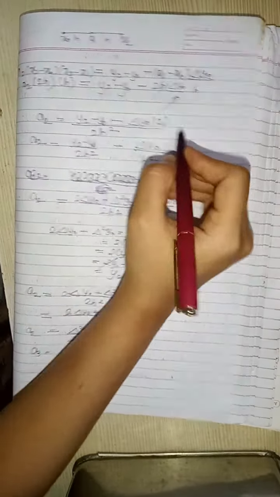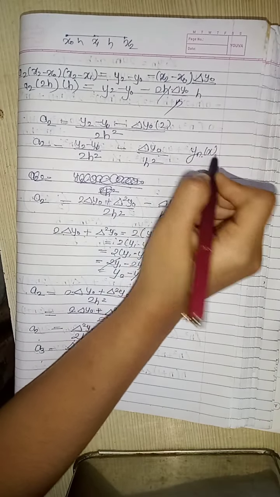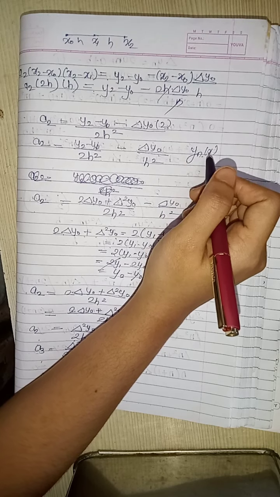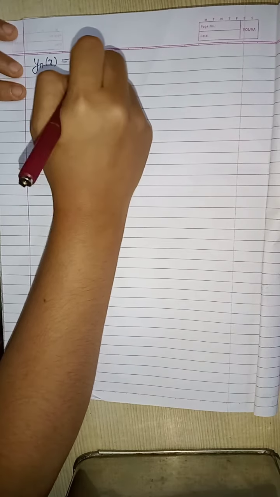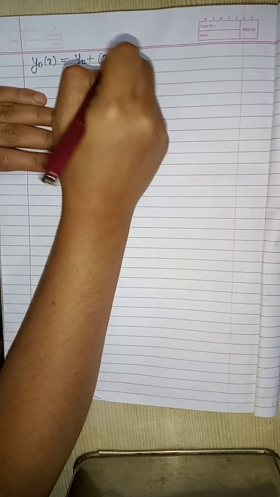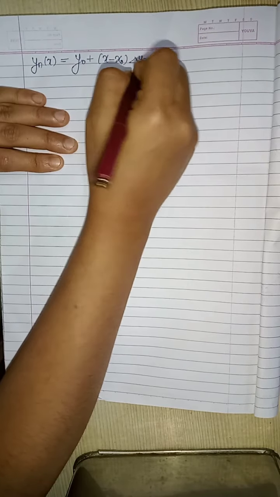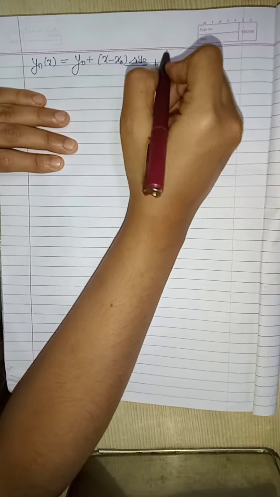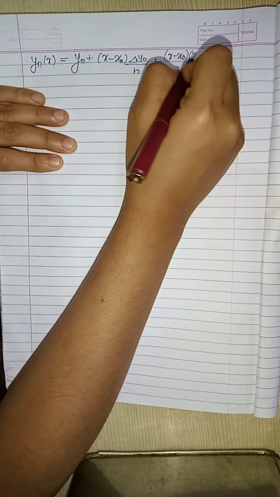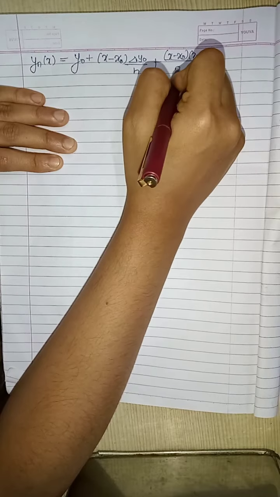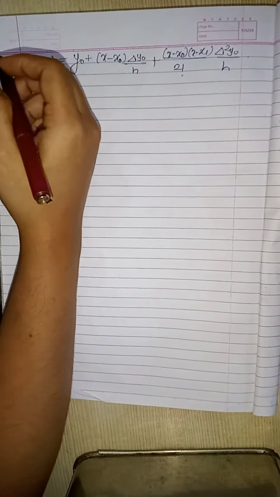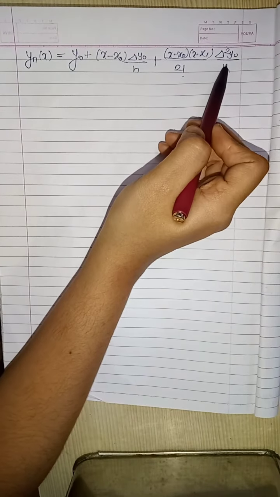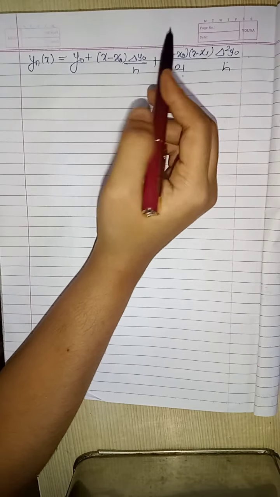Now we need to substitute all these values of a0, a1, a2, a3 up to an in the general form of yn of x, the polynomial we had. What we'll get is yn of x equals a0 value, which was y0, then the a1 term, x minus x0 into delta y0 upon h, then the a2 term, x minus x0 into x minus x1 upon 2 factorial into delta square y0 upon h square.